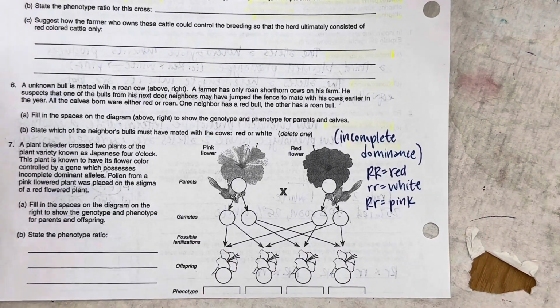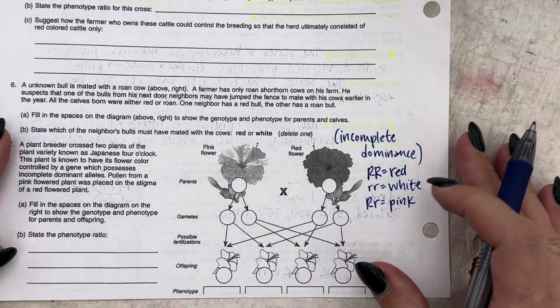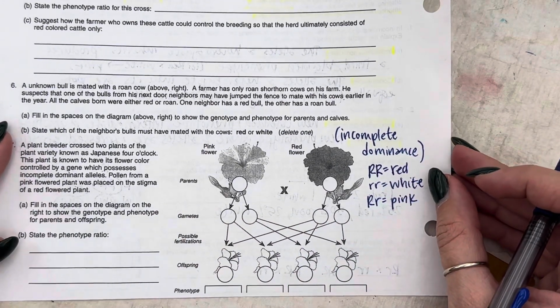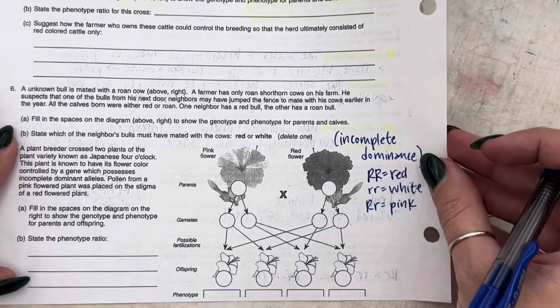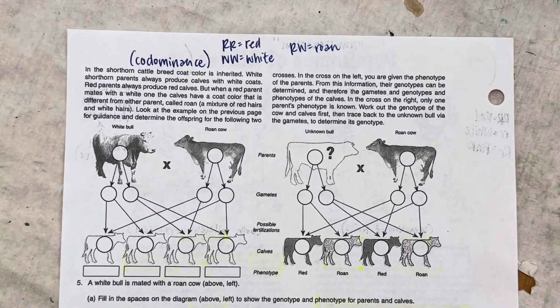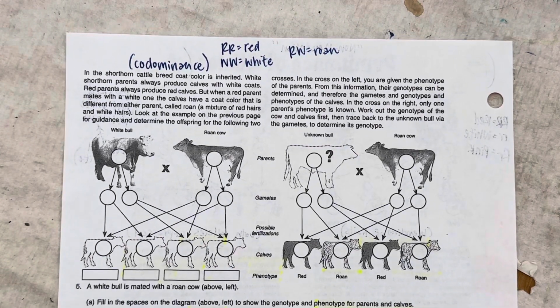Okay. So go ahead and take some time to set up your crosses. You can pause the video. And then let's work through it.